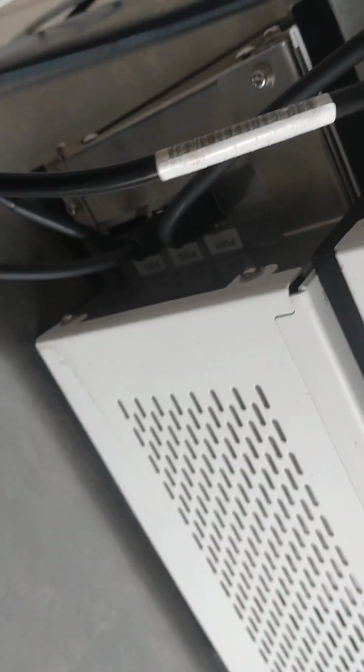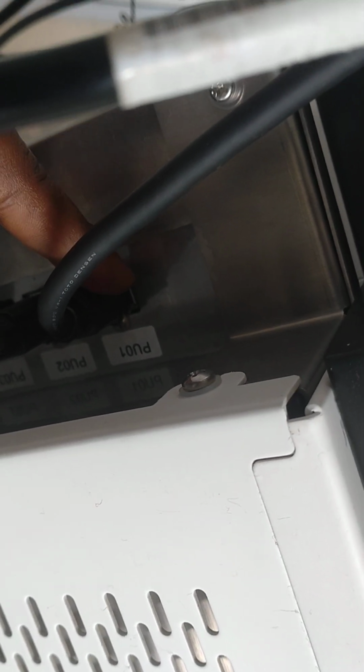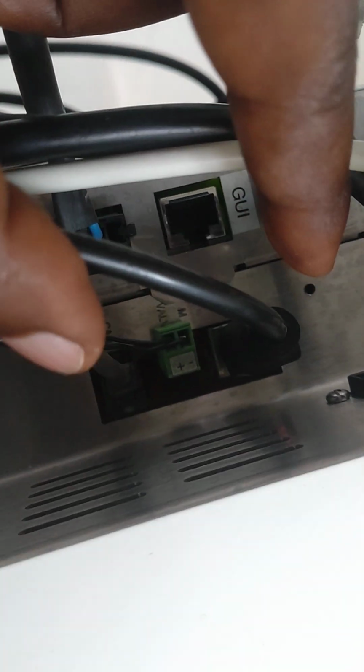Then for the pump there is a connection from the organizer here to this pump 01. This goes directly to the organizer, and this one goes straight also to the organizer.